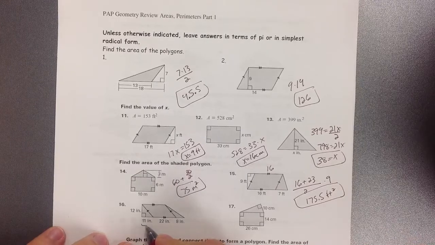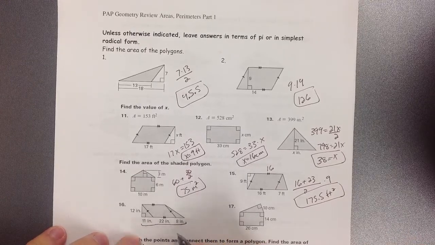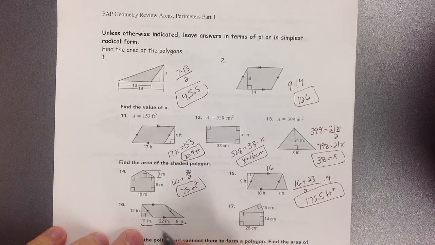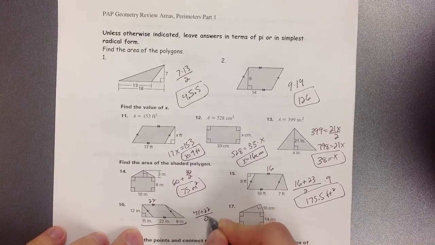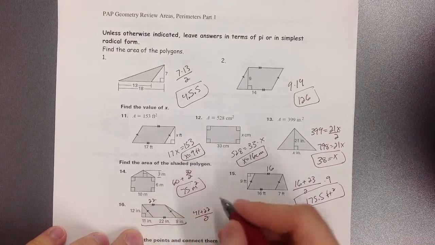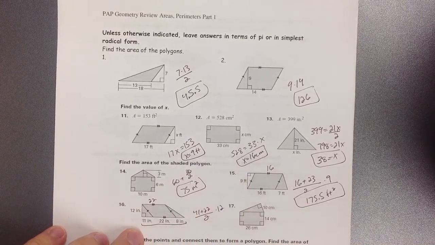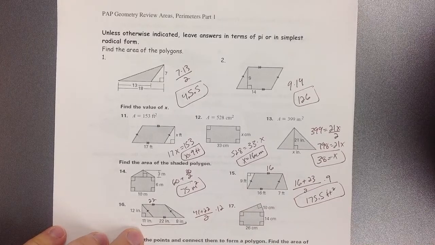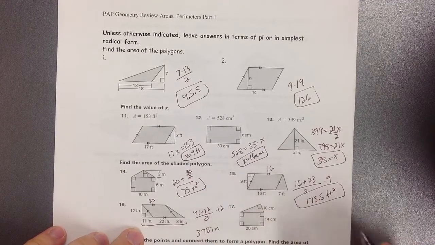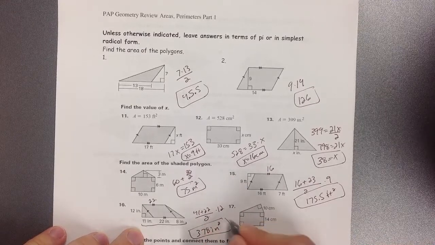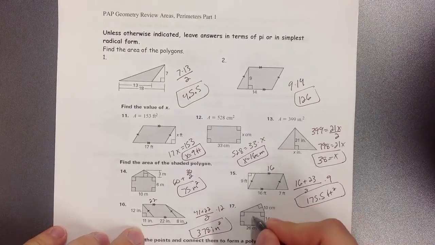This one's another excellent example of don't get crazy, just do one thing. So we've got 41 on the bottom, 22 on the top, so 41 plus 22 over 2. Base 1, base 2 over 2 times height, which is 12. 41 plus 22 over 2 times 12. Boom. 378. And that one's going to be inches squared. Again, easy. Try to go easy on it.